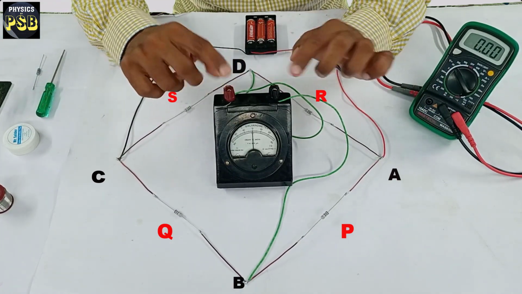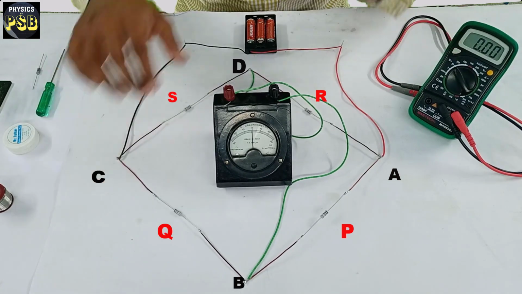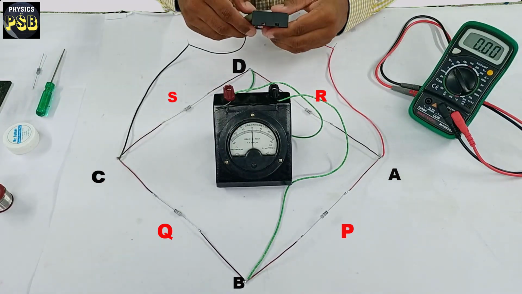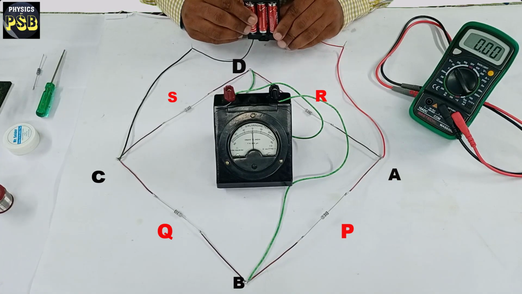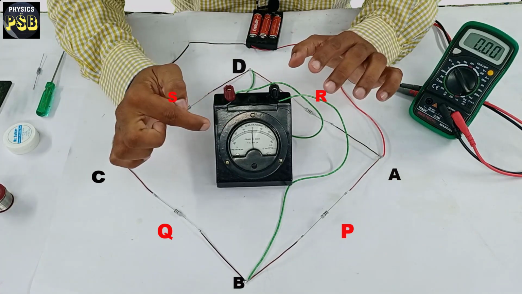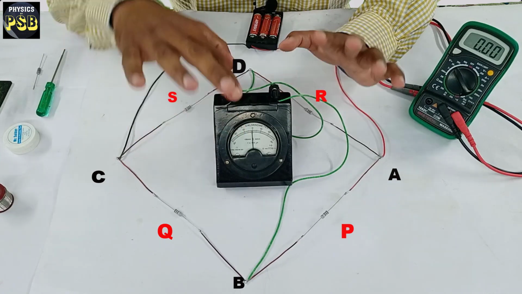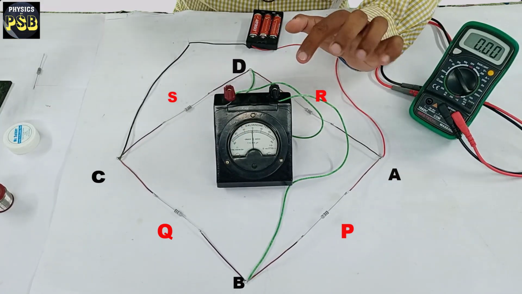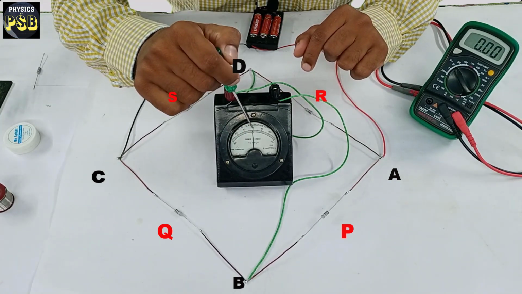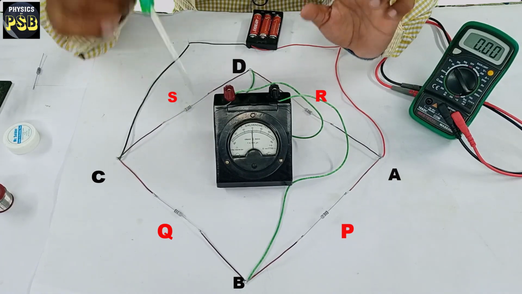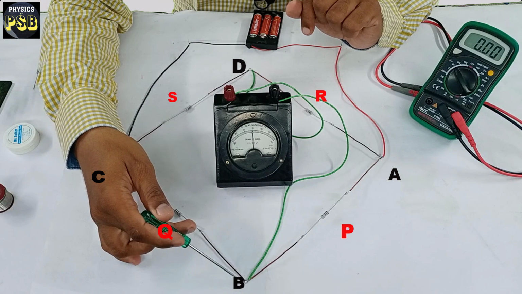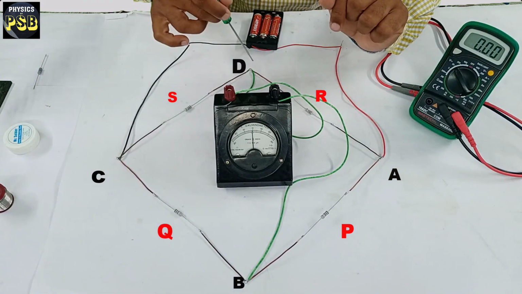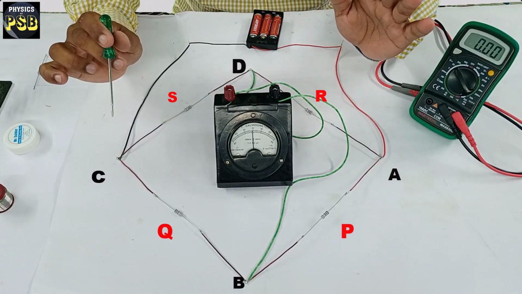This is a moving coil galvanometer. Now I will turn on this battery. You may find a slight jerk in this. Now the galvanometer reads 0. This means the electric potential at this point and also at this point is the same.